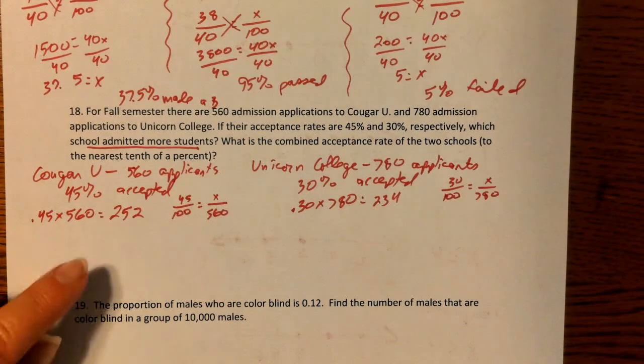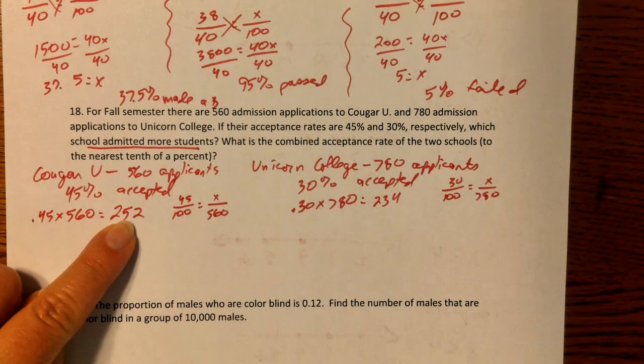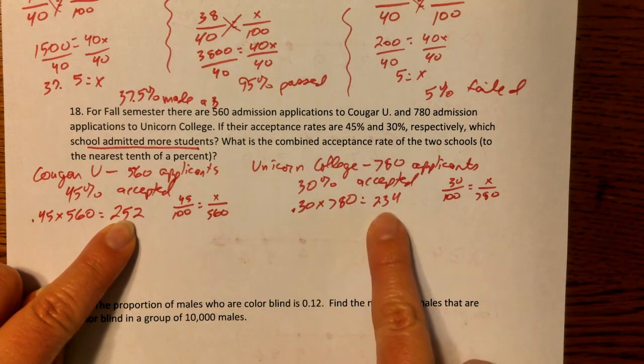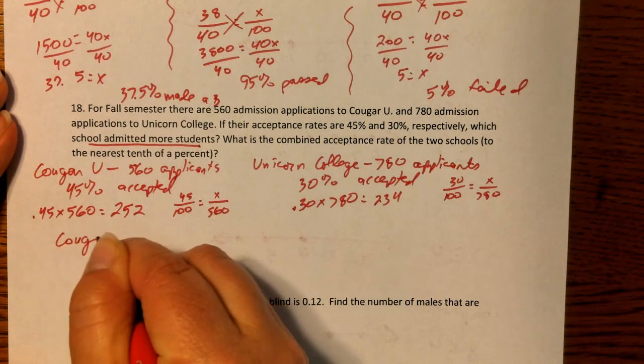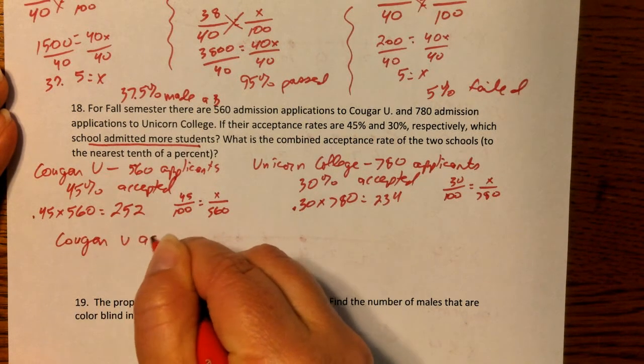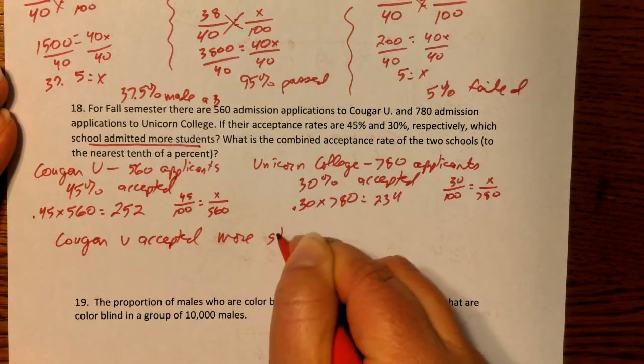Okay? All right, so the question was, which school admitted more students? Cougar U admitted 252. Unicorn College admitted 234. 252 is higher. So Cougar U accepted more students.